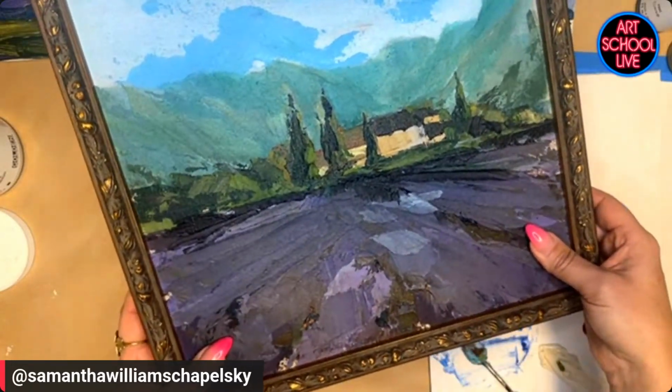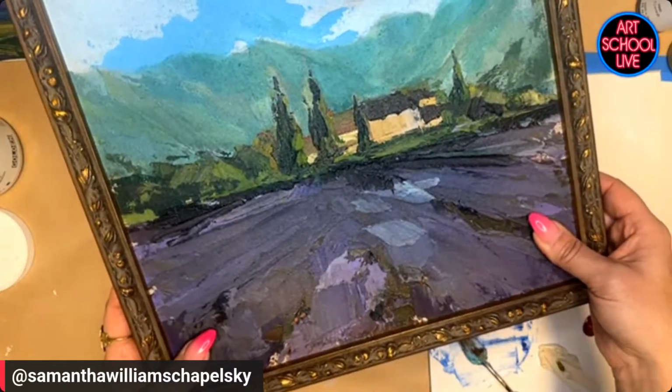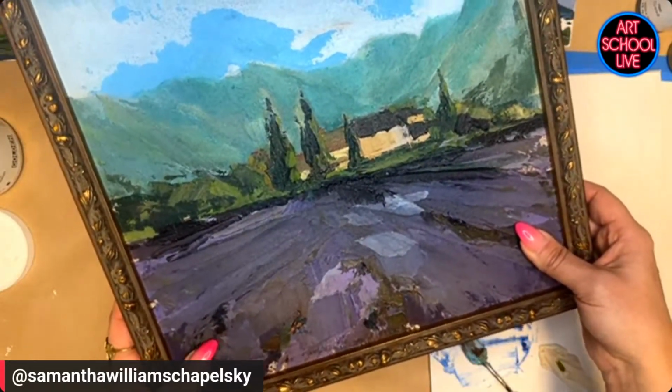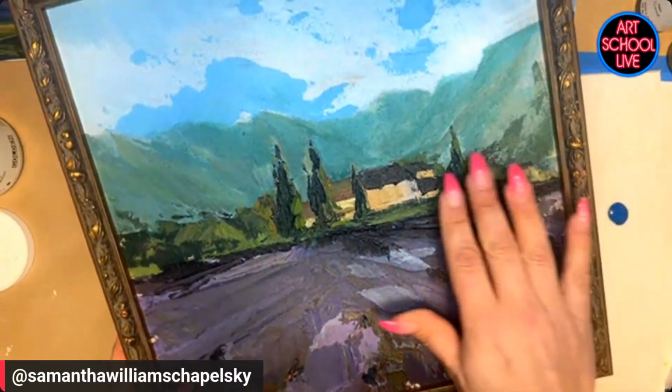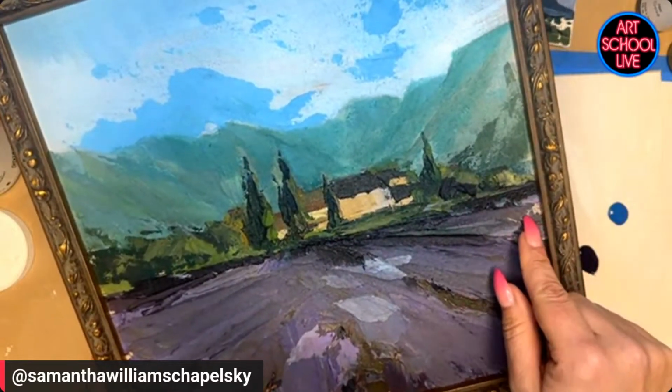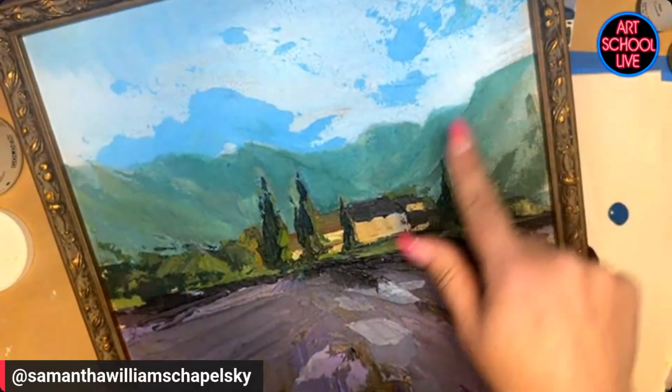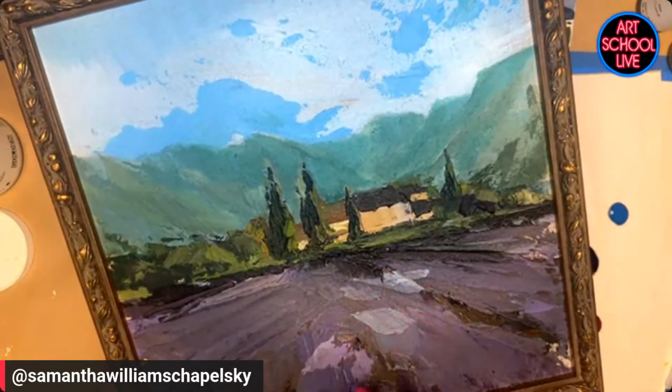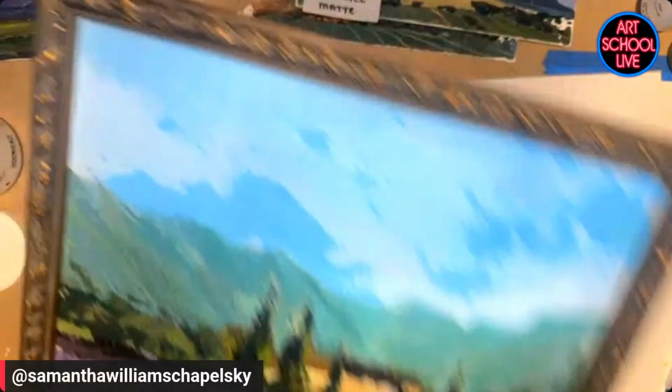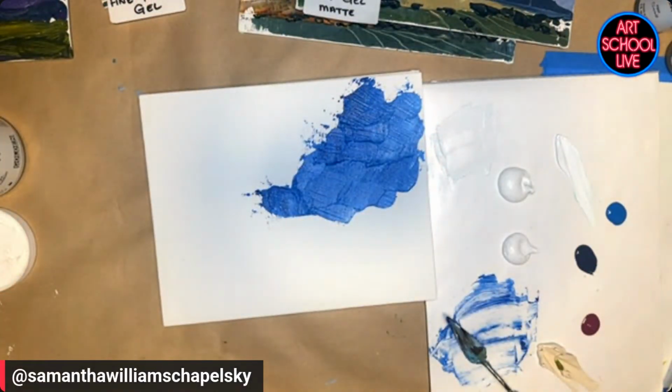Yes. Would you bring that to the convention and put it in the faculty show? Yes, and you know what? It's really interesting because this is done on top of linen. I've got little bits of the linen showing through, but I just love the way this paste hosts or holds the acrylic itself. It's just absolutely phenomenal.